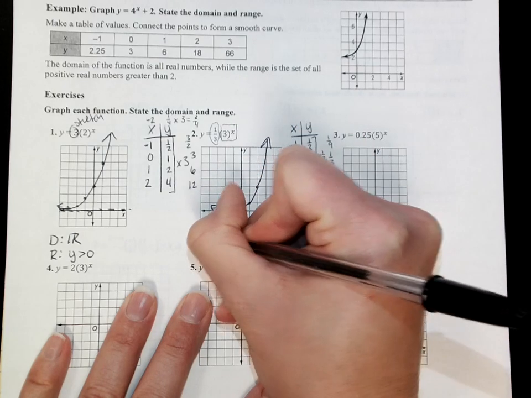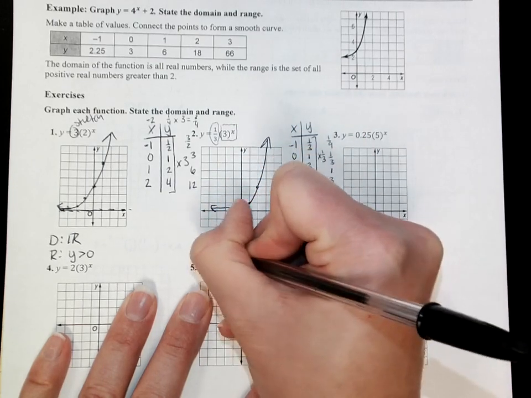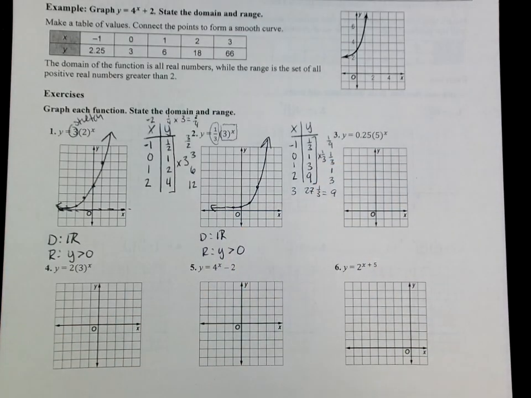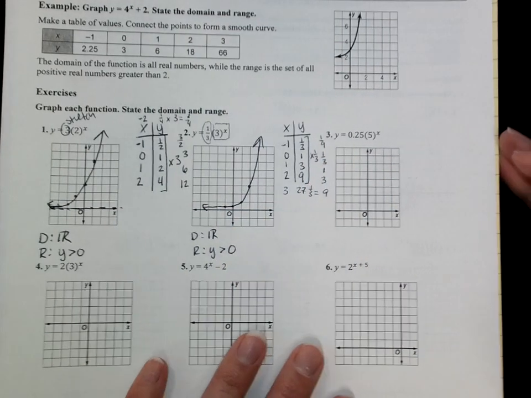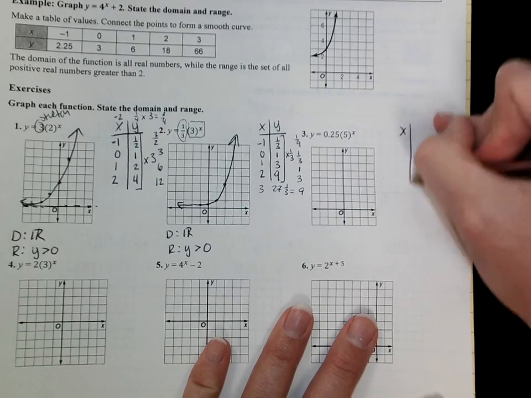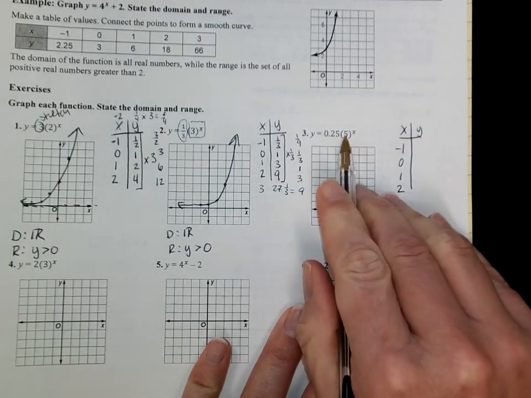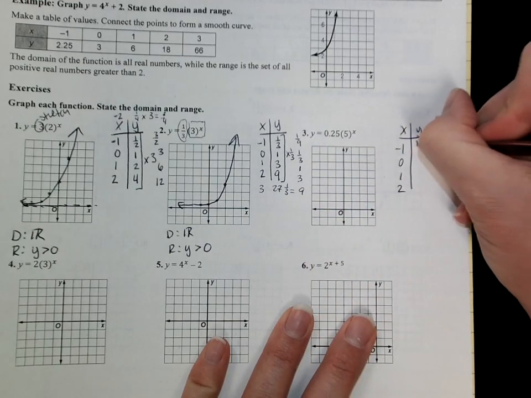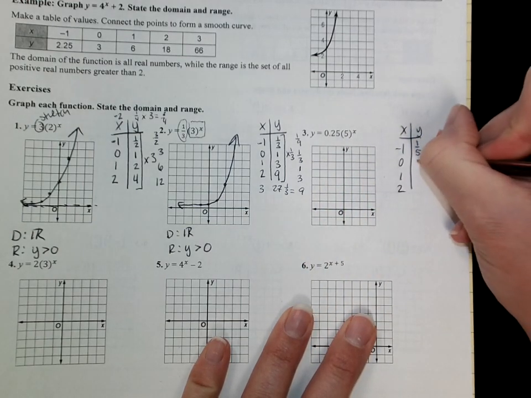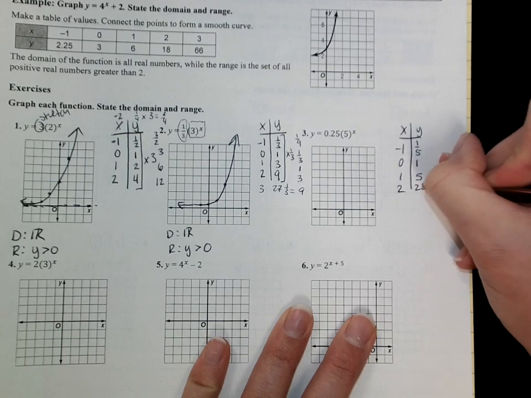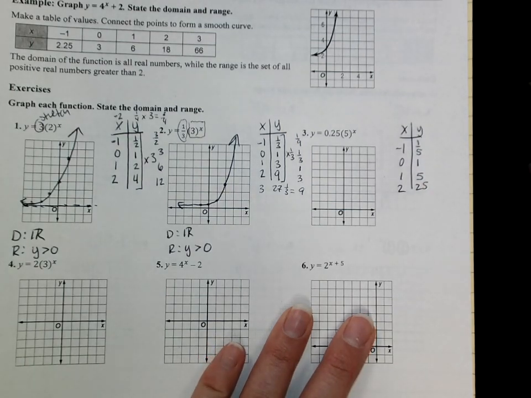Okay. Same thing with our domain, all real numbers. Range, y is greater than 0. Okay. Same thing if I was going to do this next one. Again, x and y, -1, 0, 1, and 2. If I do 5 to the -1 power, 1/5. 5 to the 0 is 1, 5 to the first is 5, 5 to the second is 25, okay?